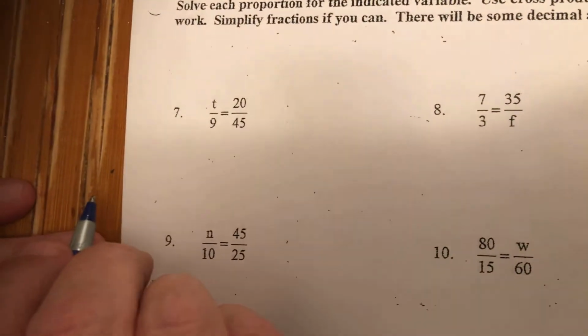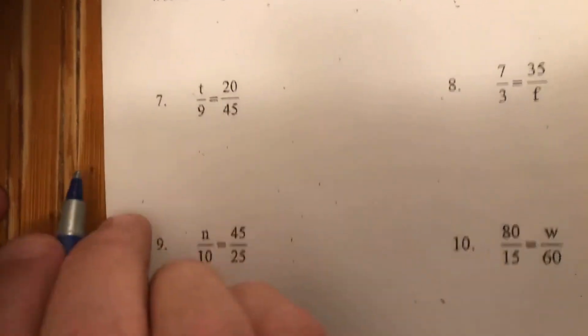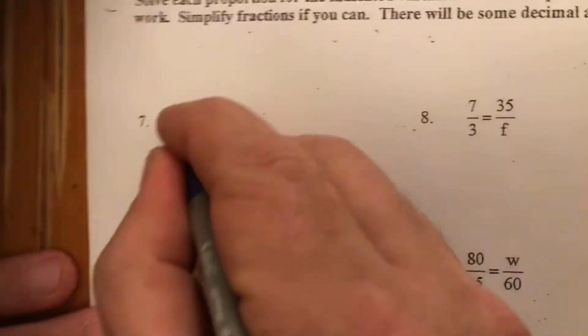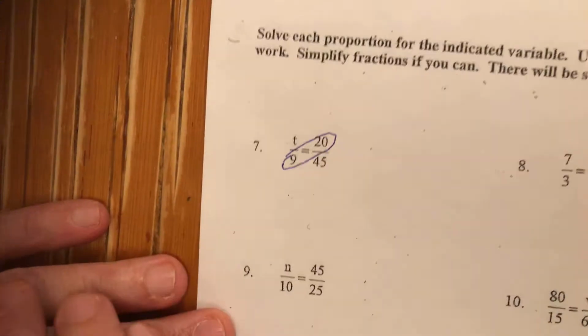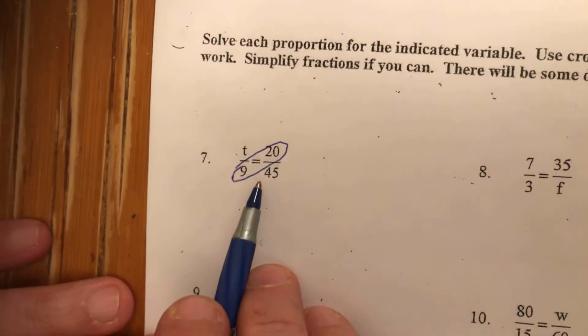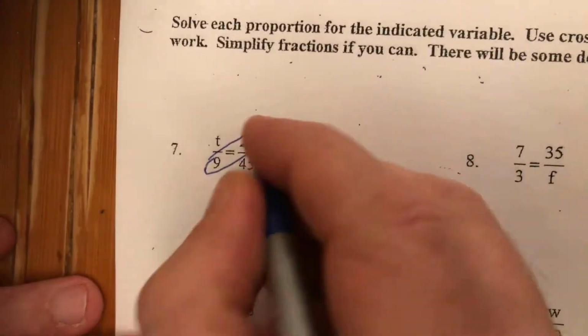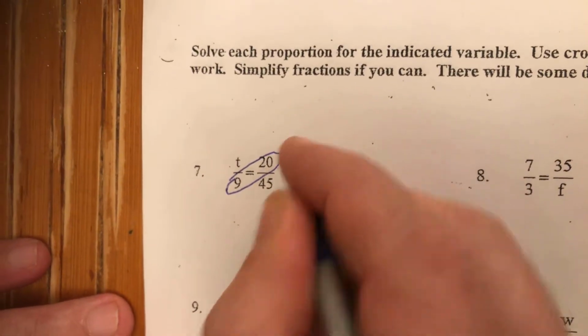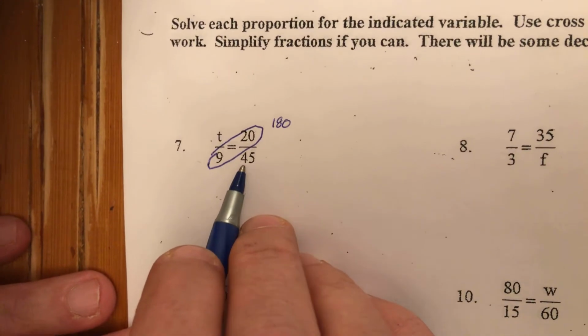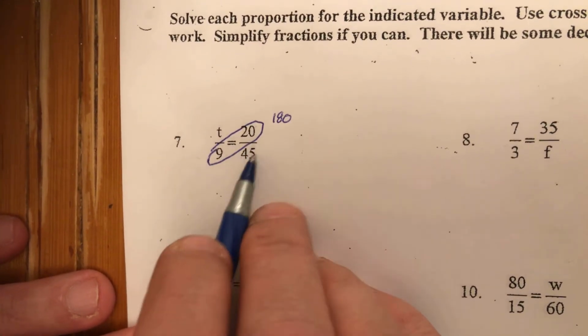So it's 2 steps. Basically, you will always have 2 numbers that are diagonal from each other. I'm going to go ahead and circle those. Okay? You multiply those together. So you multiply the 2 numbers that are diagonal. I'm going to put what I get there. So I take 180, and then you divide it by the number that you have left. So all 3 numbers get used.